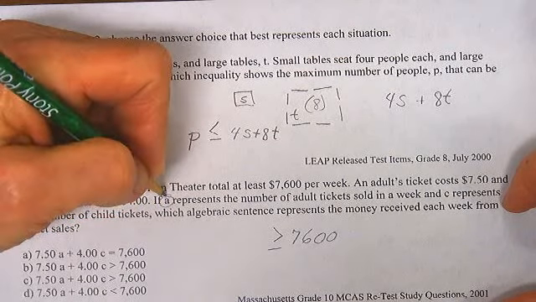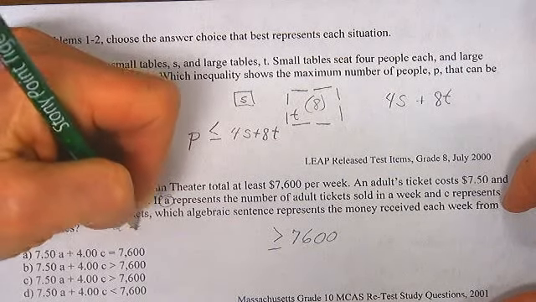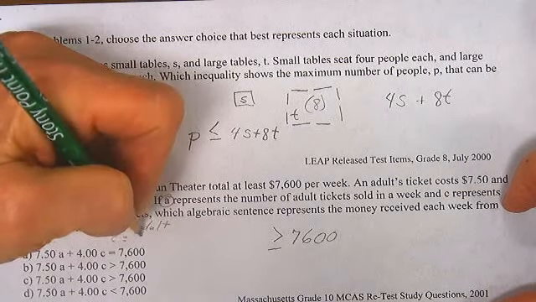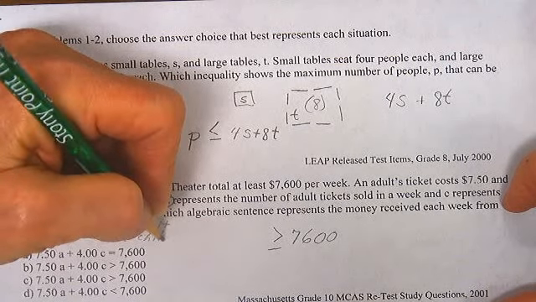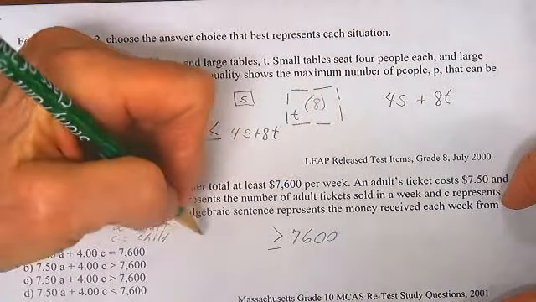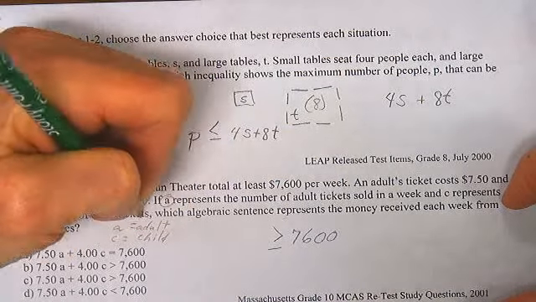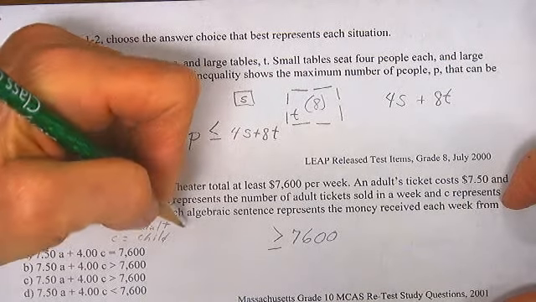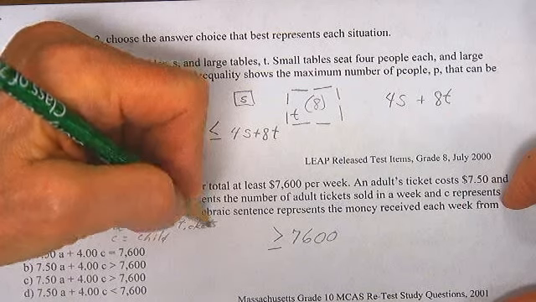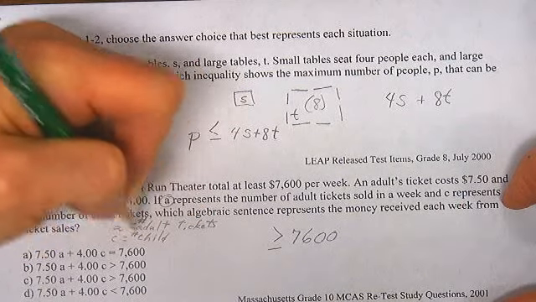We'll call it A. A equals adult. C equals child. Okay, the number of adult tickets, we don't know what that is. A is the number of adult tickets. C is the number of children's tickets.